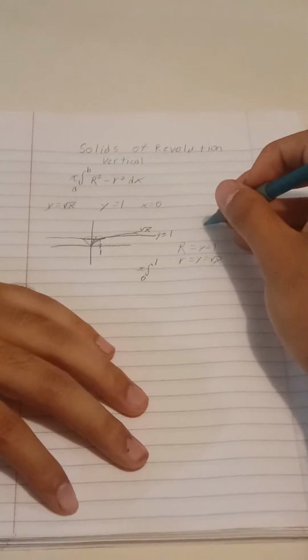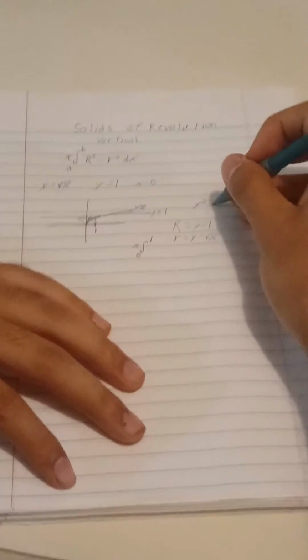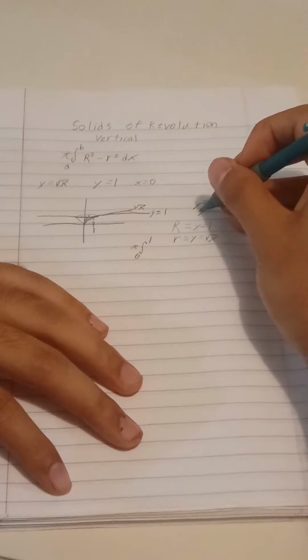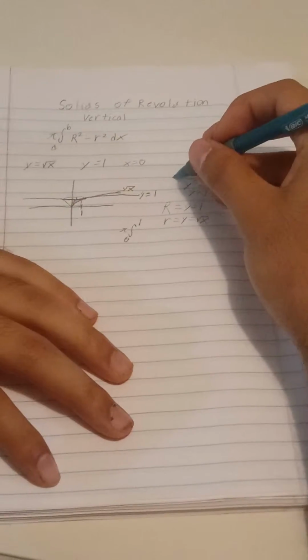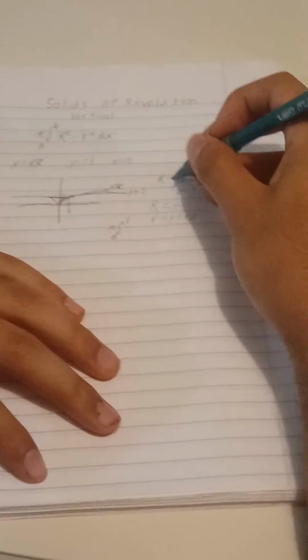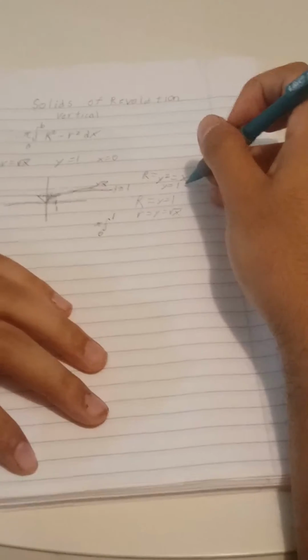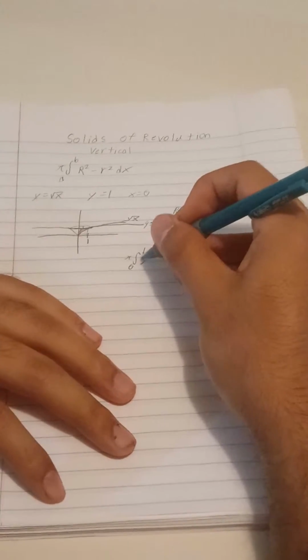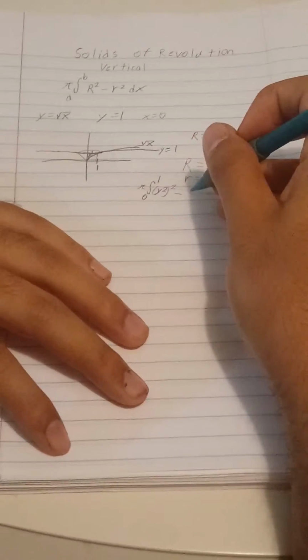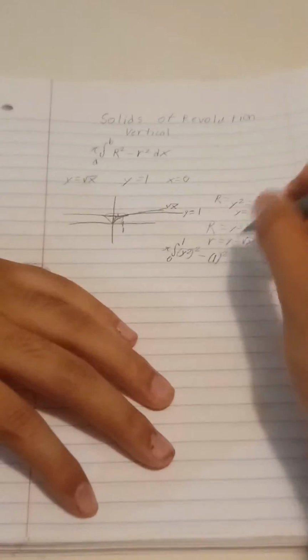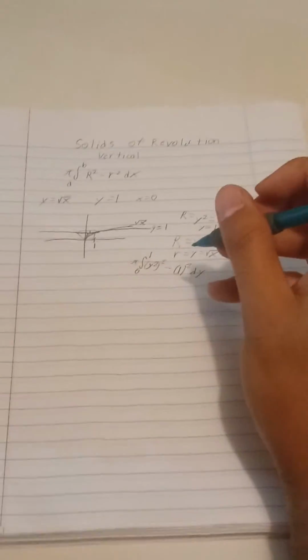So it's y squared equals x, and still y equals 1. So your big R is going to be 1, and your little r is going to be y squared. You can plug that in: 1 squared minus y squared, dy. And you're going to plug that into your calculator.